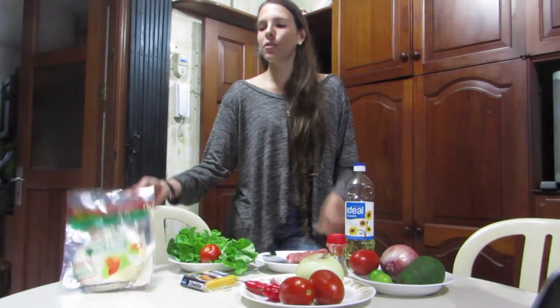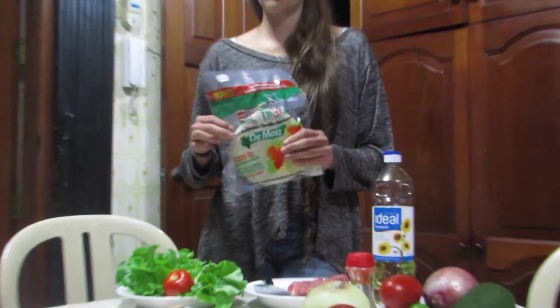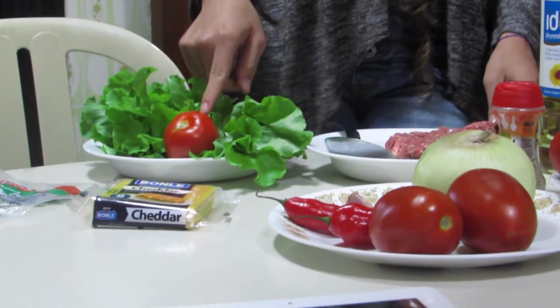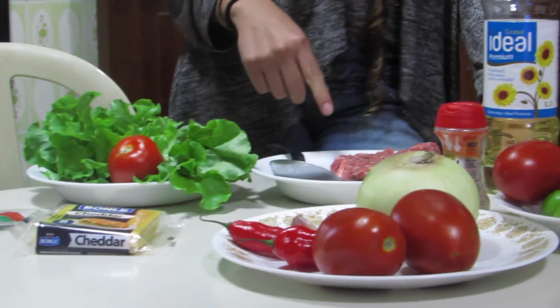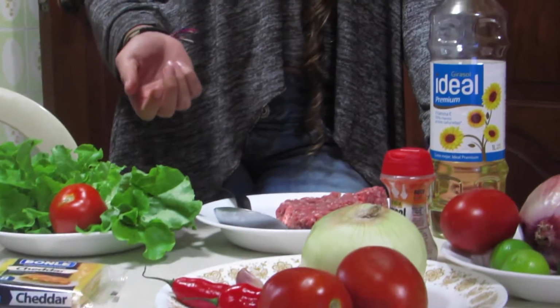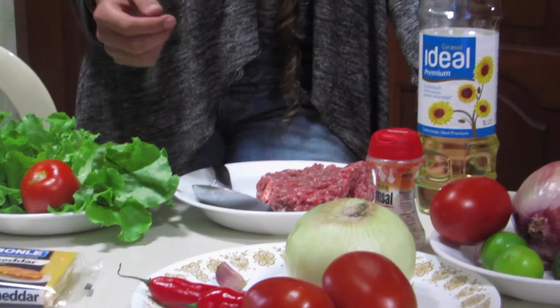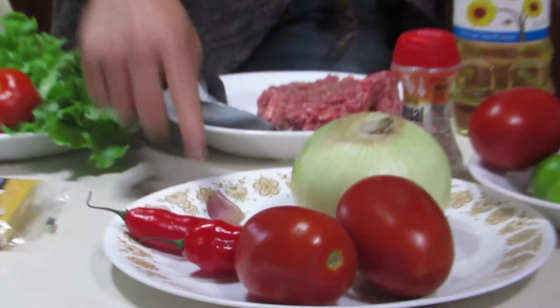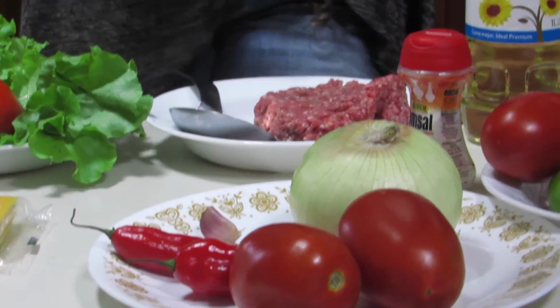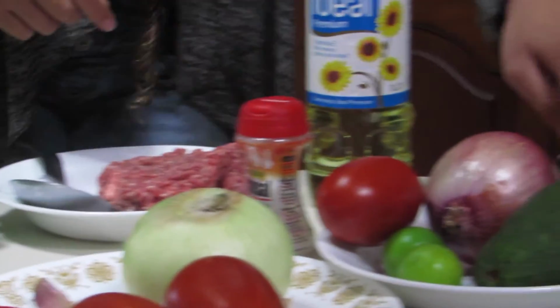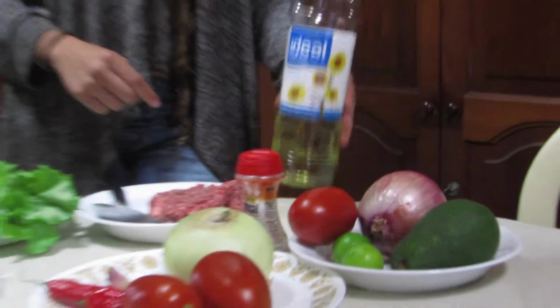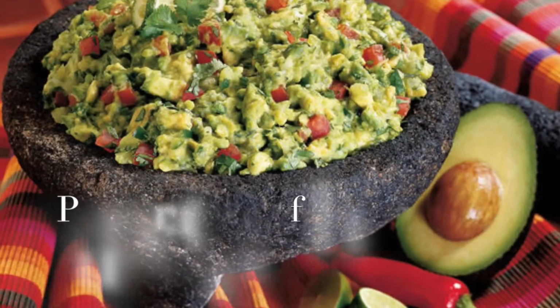For our dish, we'll need corn tortillas that you can find in every supermarket, cheddar cheese, tomato, lettuce, and in this case we will use meat, but you can use chicken. We are also going to make a sauce, for which you need tomatoes, onion, garlic and chili. And for the guacamole you need avocado, lemon, tomato and onion. Also we're going to use oil and salt.